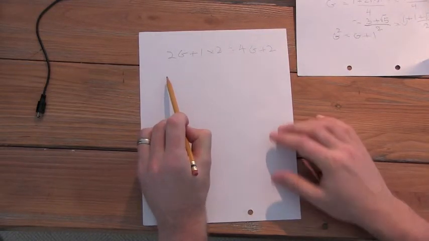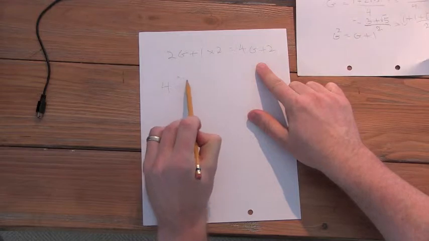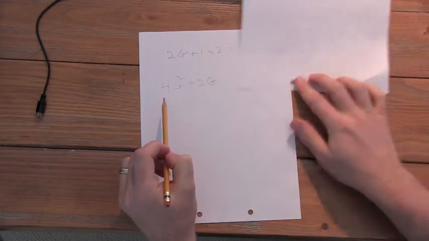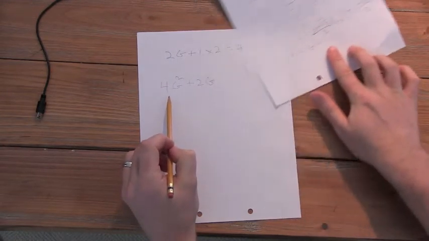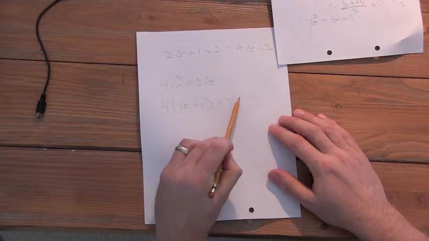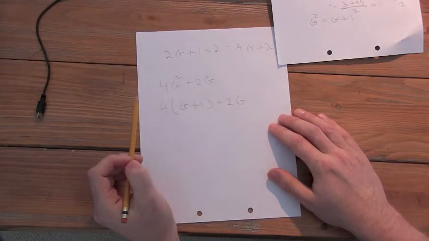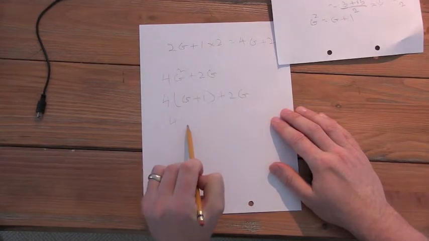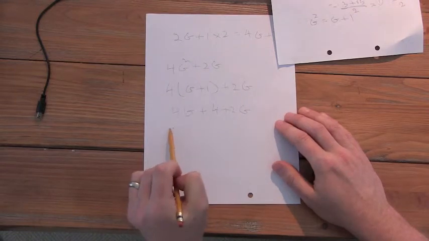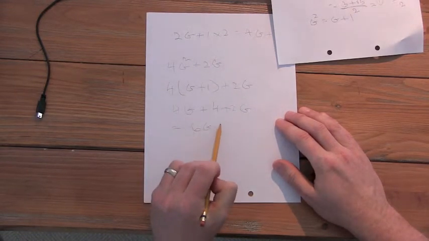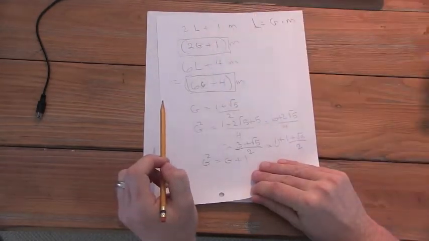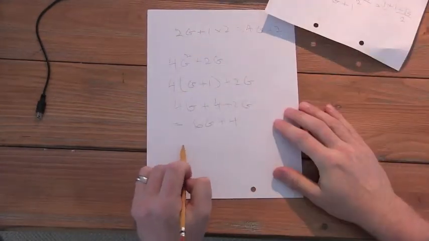Well, then I get 4G squared plus 2G. G squared, I said, was just the same as G plus 1. So 4 times G plus 1 plus 2G. So this is 4G plus 4 plus 2G, which is 6G plus 4. Which we got. Hey, wait a minute. We had to multiply this by 2G.